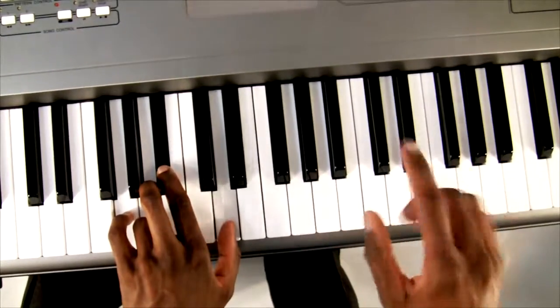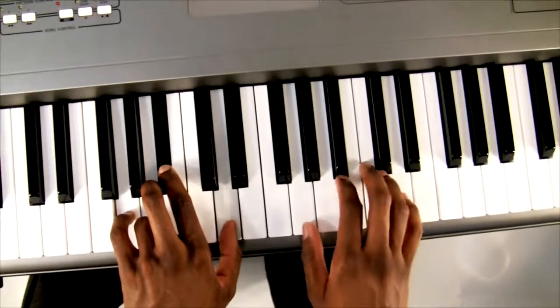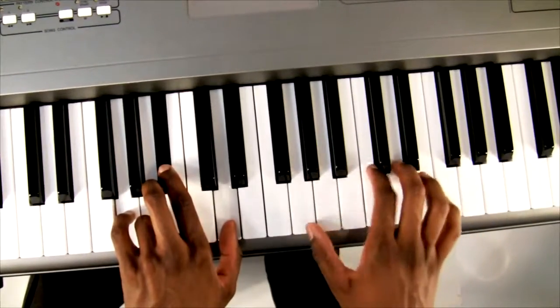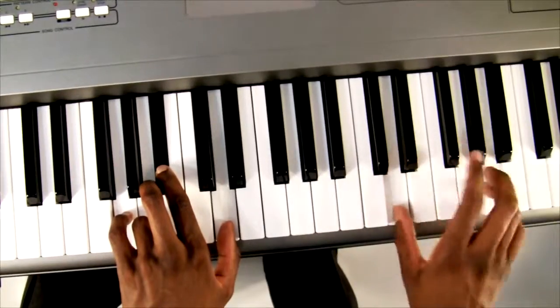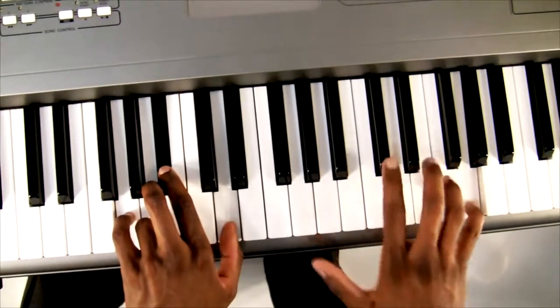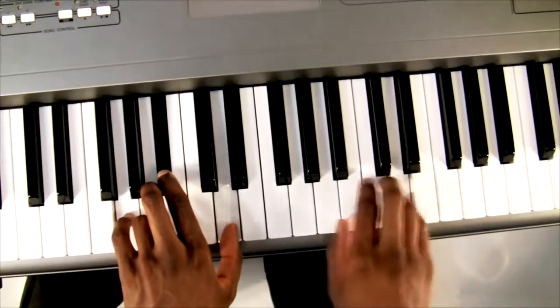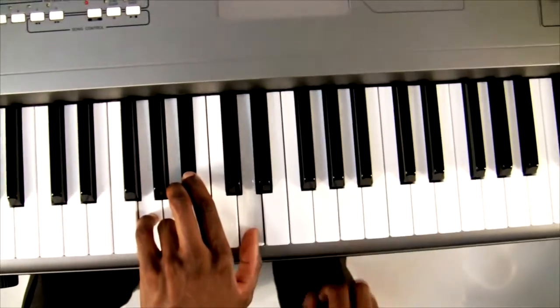Leaps are very important in the creation of melodies. You don't want to just be traveling in a scale, which is great, but if you can create a leap, it'll create more of a sense of an arrival when playing and creating these melodies.